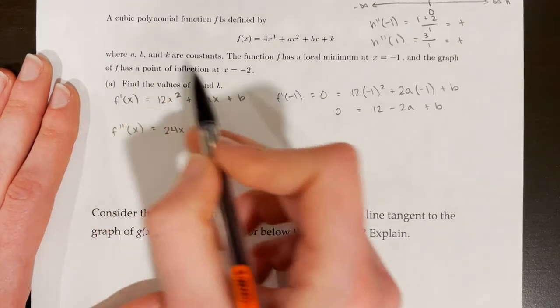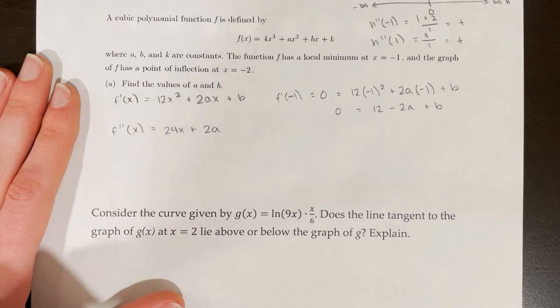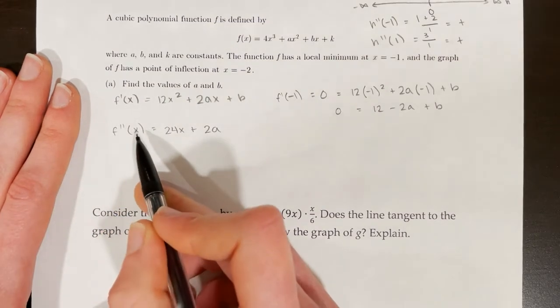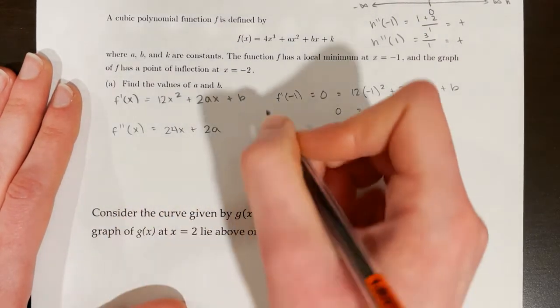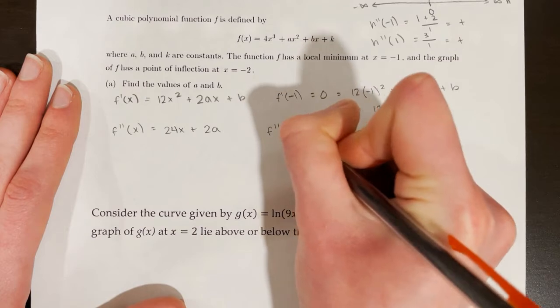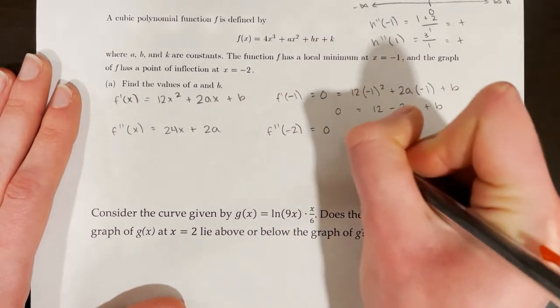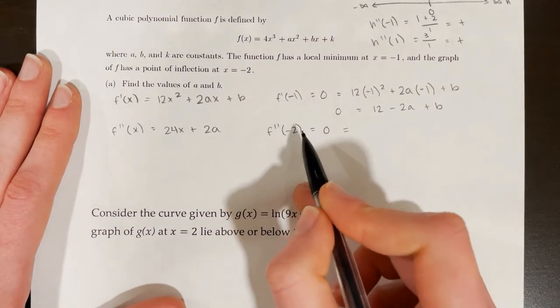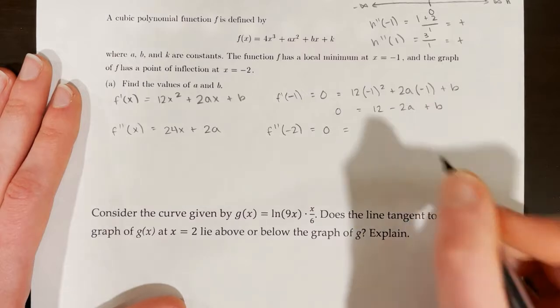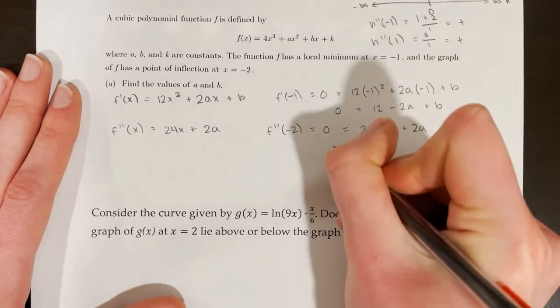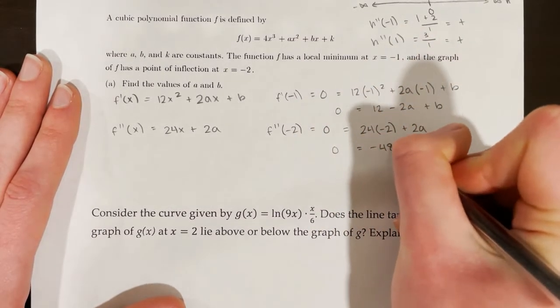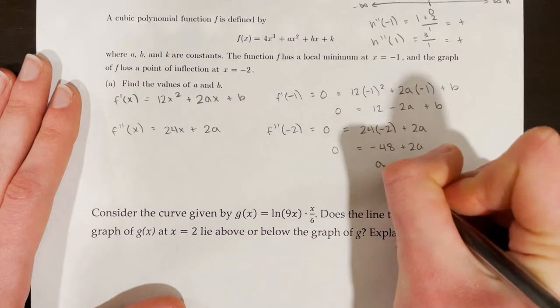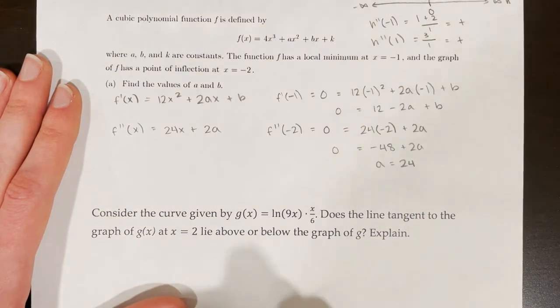Now, I know that f has a point of inflection at x equals negative 2, so f double prime of x must be equal to 0 at x equals negative 2. This means that f double prime of negative 2 must be equal to 0. So now I will go through and plug negative 2 in for x into my f double prime function. So 0 needs to equal negative 48 plus 2a. This means that a needs to equal 24.